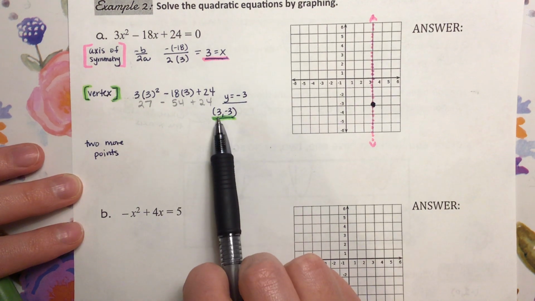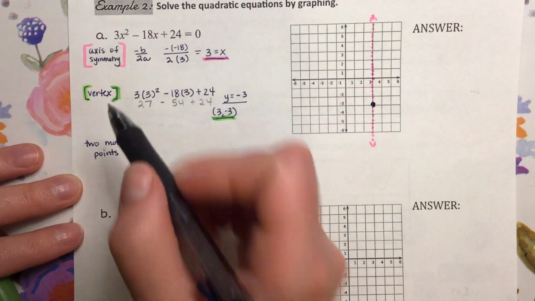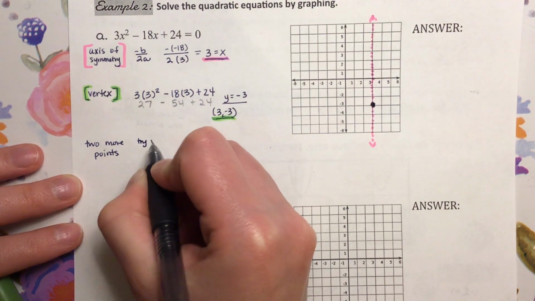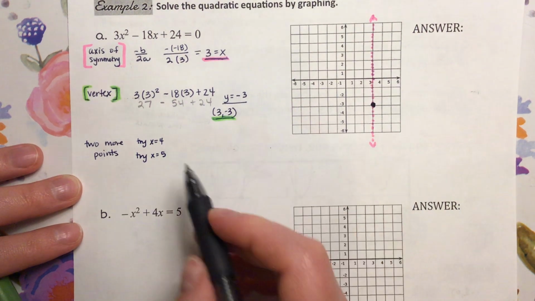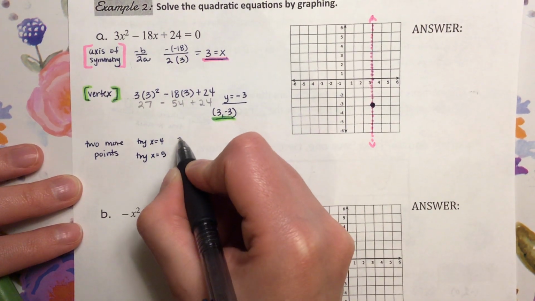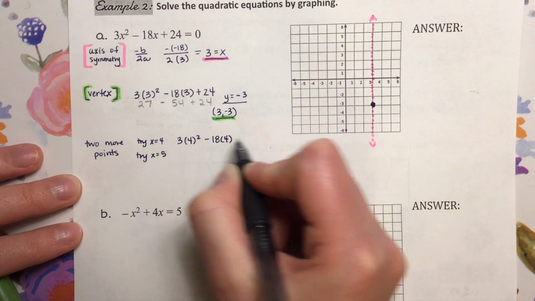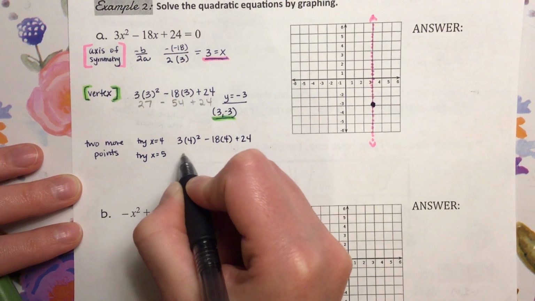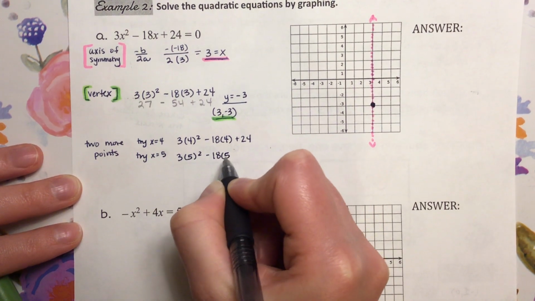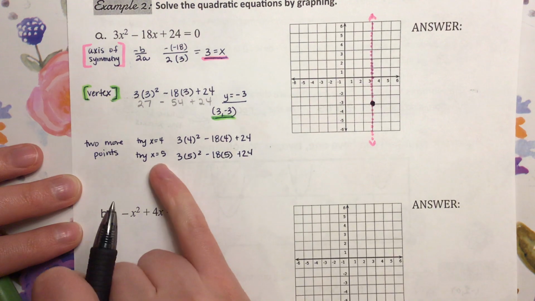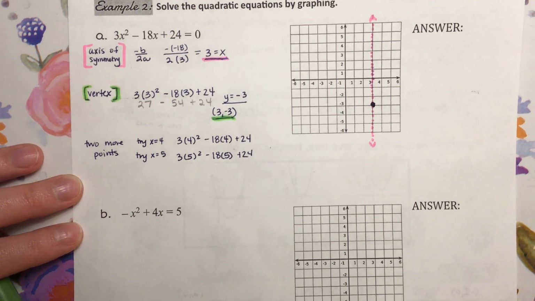So if my vertex is at 3, negative 3, I'm going to try x equals 4 and x equals 5, and let's see what we get. So that is getting me 3 times 4 squared minus 18 times 4 plus 24. And then the other one is 3 times 5 squared minus 18 times 5 plus 24. I'm just taking that x equals value and sticking it right back into my original problem.